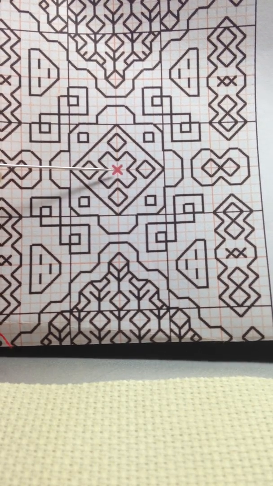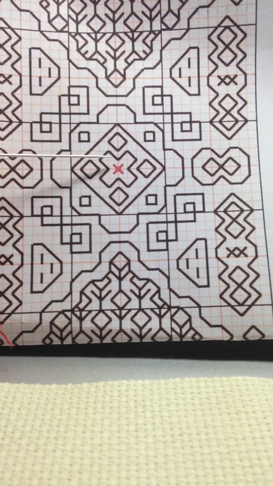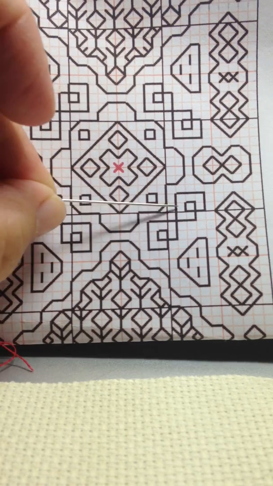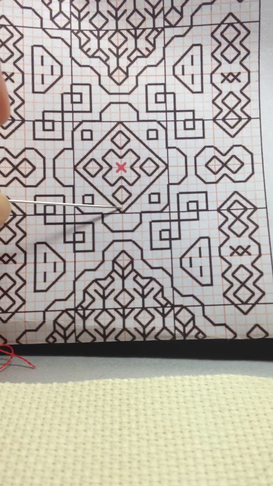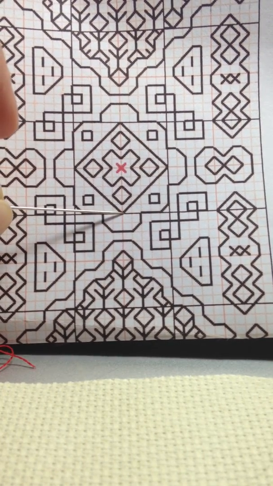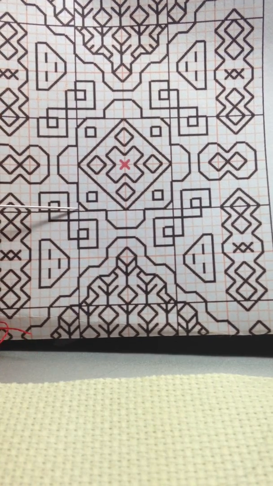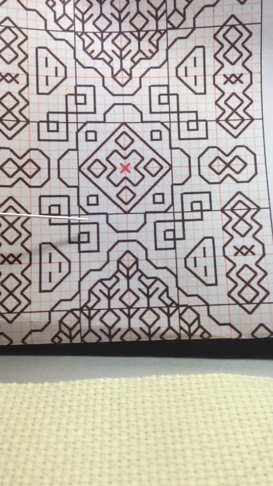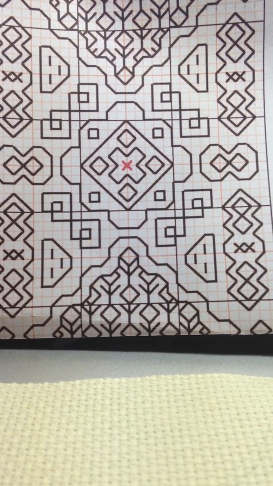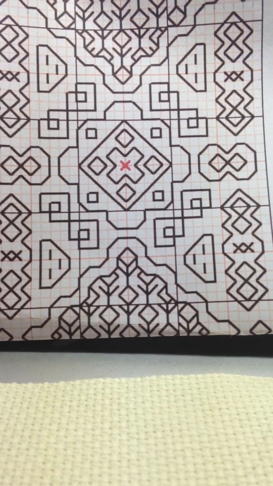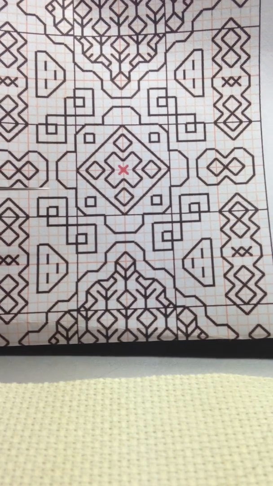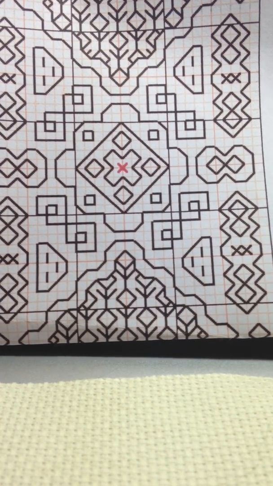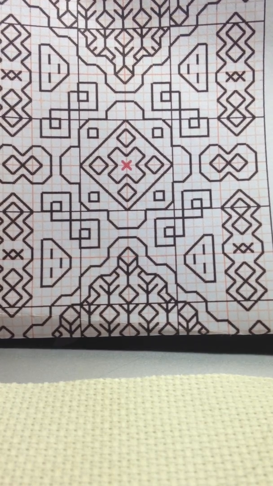So what you do is you count down, because this square right here is 10 by 10. So we're going to count down 5, and then we know we're going to go over 5, and then over this whole square, which is going to be 15. So to get to the edge of the pattern, we need to go down 5 squares and over 15, and that is going to be the edge of our design.